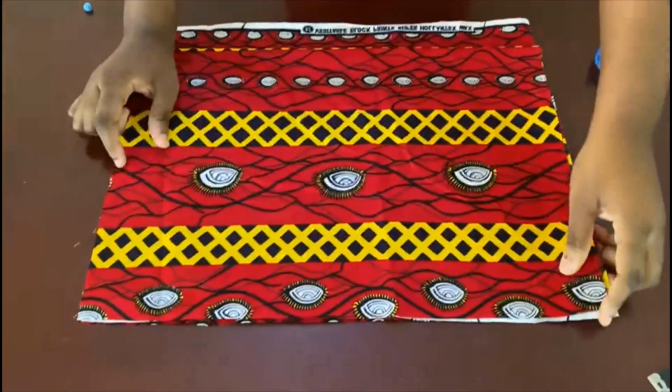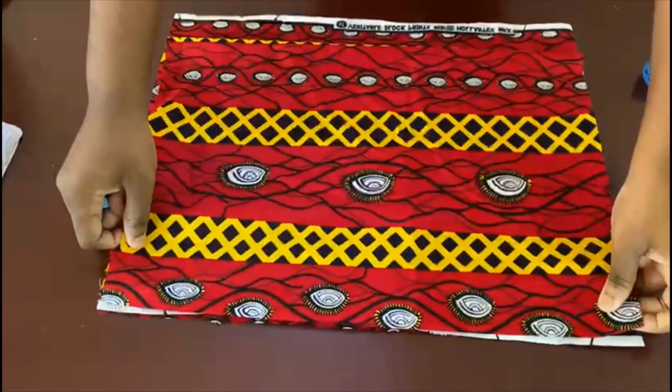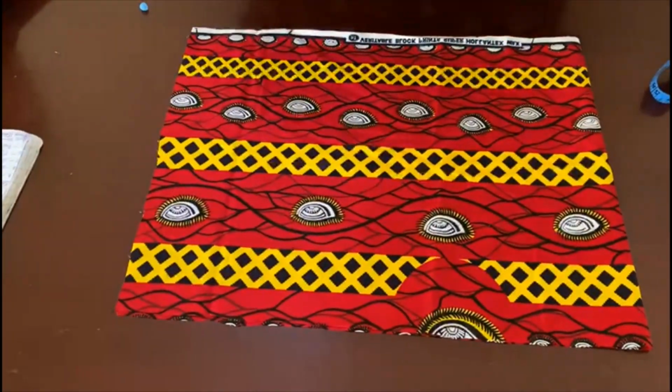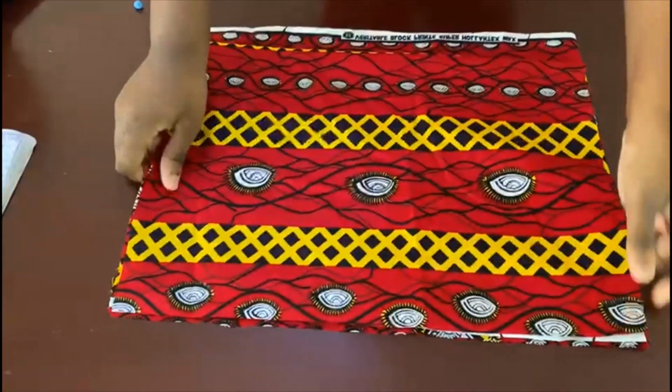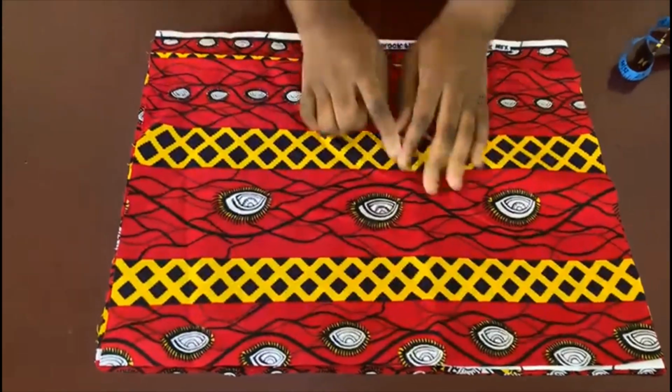So basically this is just a fabric. I've cut out the front panel and then folded it into two, and then also cut out the back panel, folded it into two. But the difference between the front and the back is just that it has the zipper allowance of about 1.5 or so.